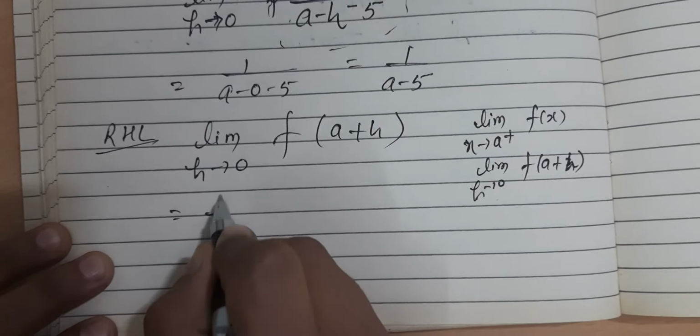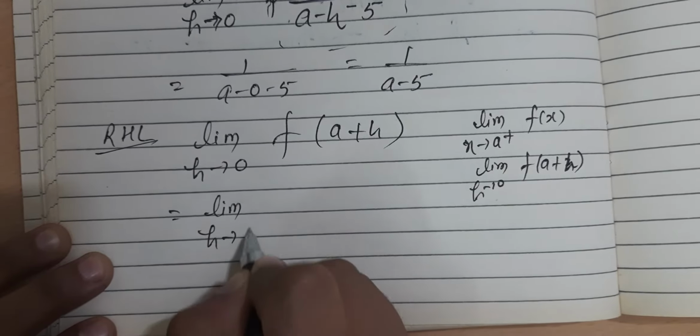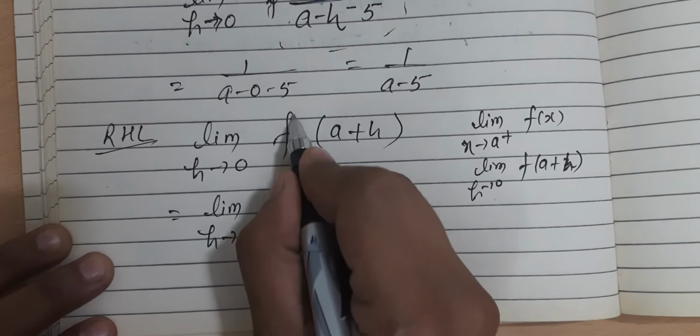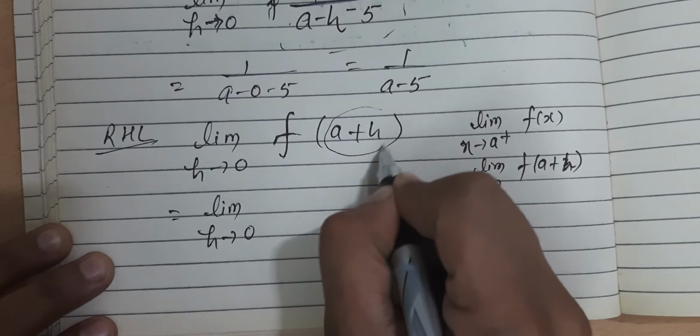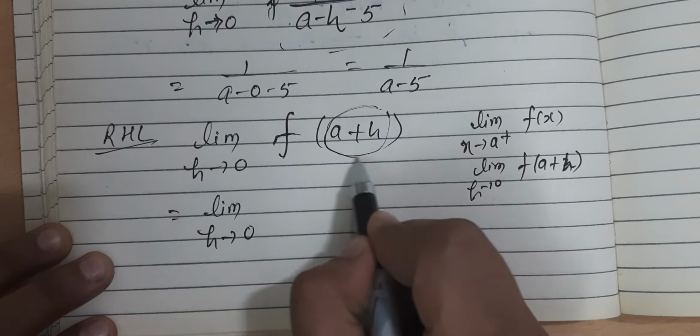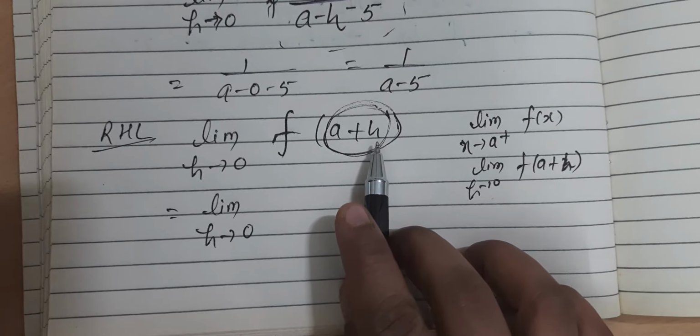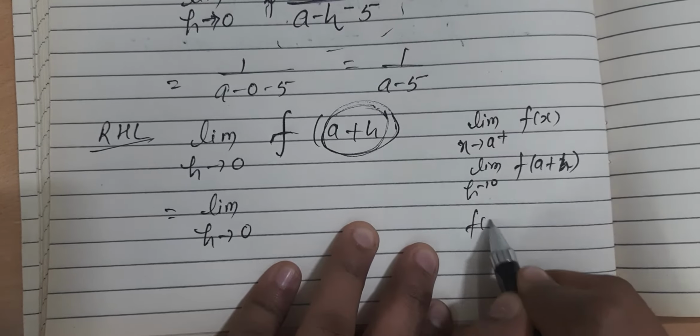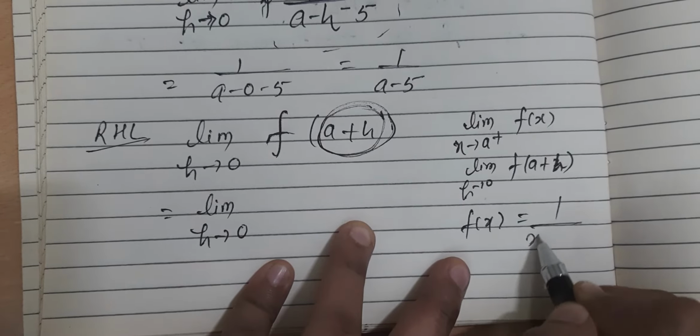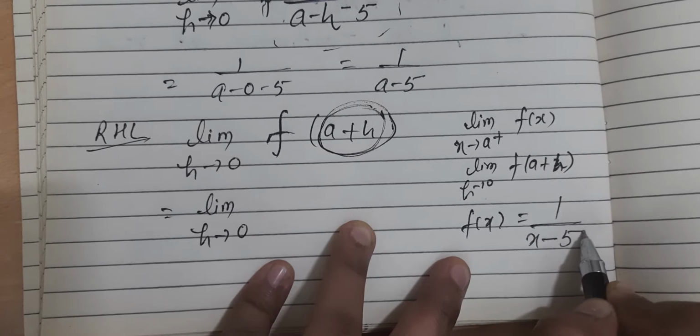But if you solve so many questions, then you will be able to write this line directly. So now what do we have to do next? We have to put the value of f of x. Here at the place of x we have a plus h. What is f of x? f of x is 1 by x minus 5.